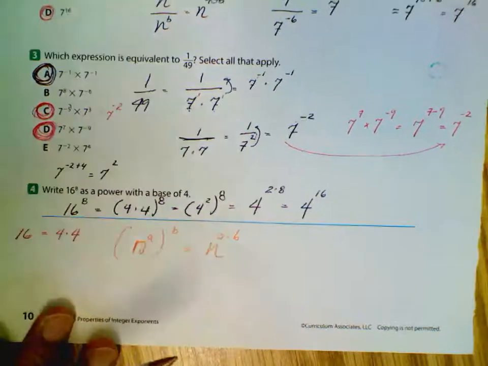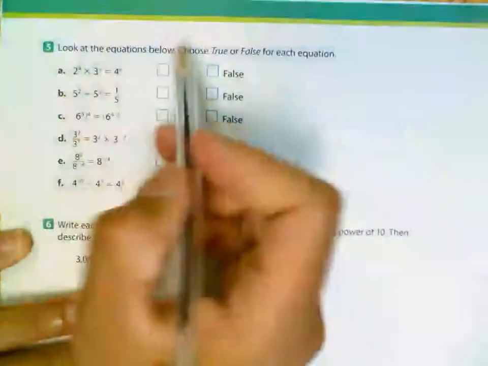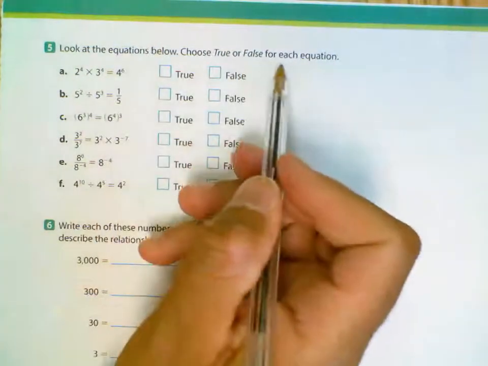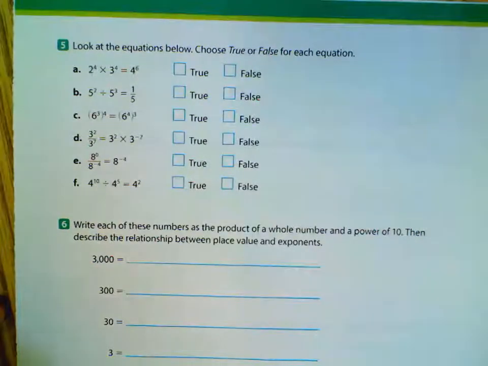Okay, so that's page number 10. We have one last one, page number 11. Page 11. I have number 5. Look at the equations below. Choose true or false for each equation.